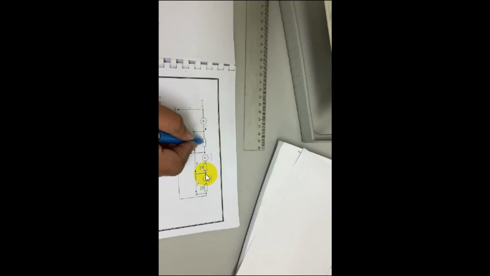There is no ammeter here. Third, we will short these two, put this ammeter and calculate the current. Our main aim is to calculate the current and the voltage across each resistor, and see whether there is any change in the voltage after each resistance.